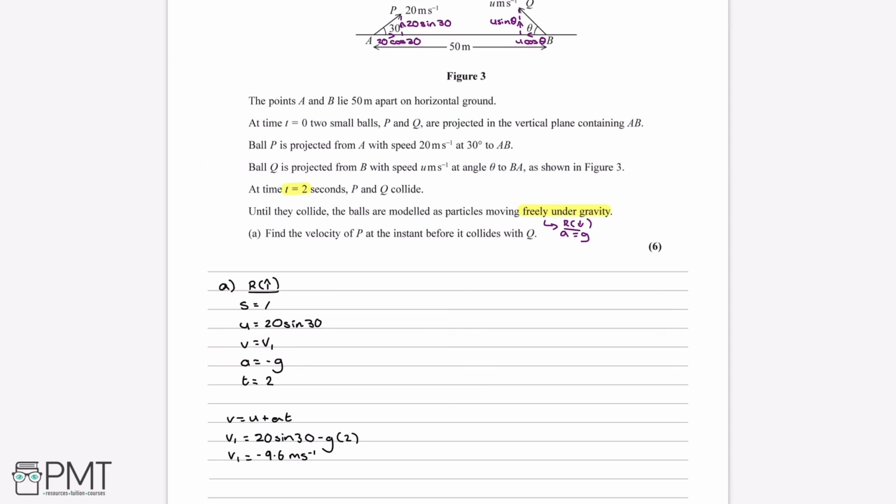So now we have the vertical component of the velocity. What we now want to do is find the horizontal component of the velocity. So we do the exact same thing and resolve horizontally in the direction that the ball moves, and do what we did before with the s, u, v, a and t. We still don't know the displacement. The initial velocity is now this horizontal component of the initial velocity, which we found to be 20 cos 30.